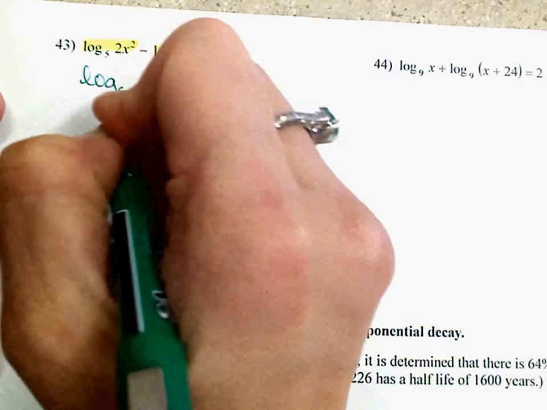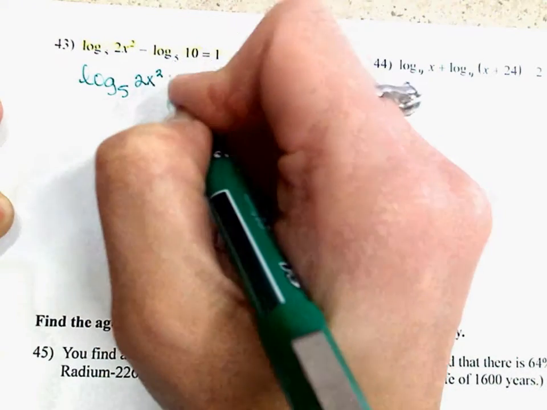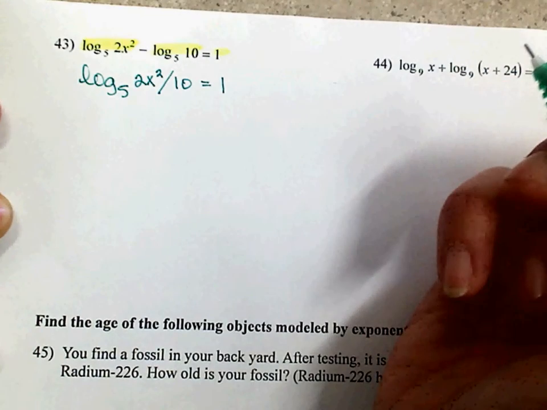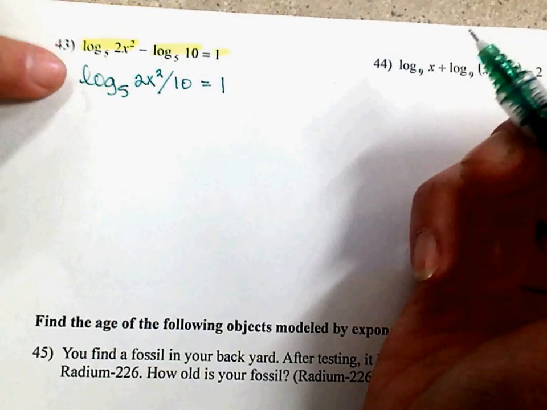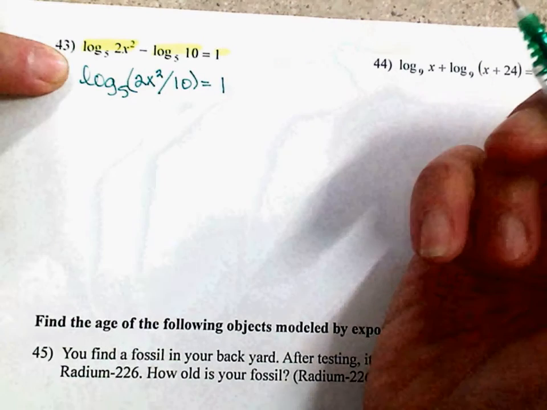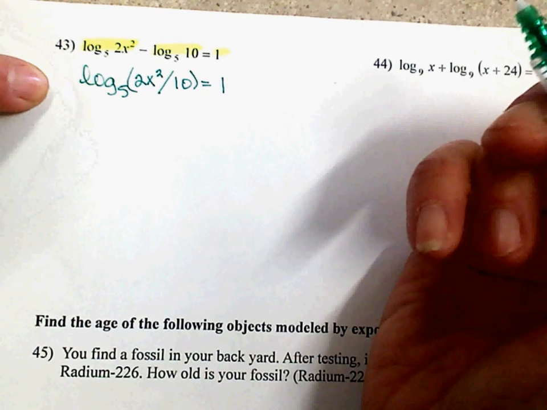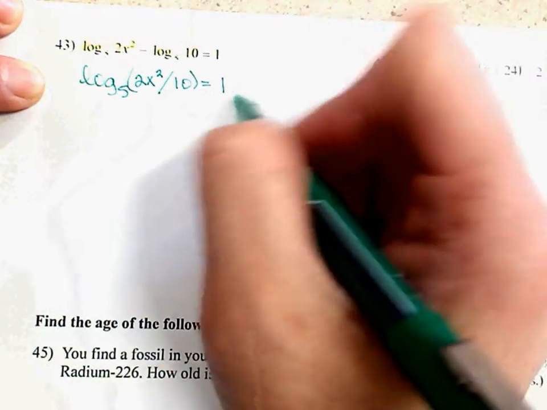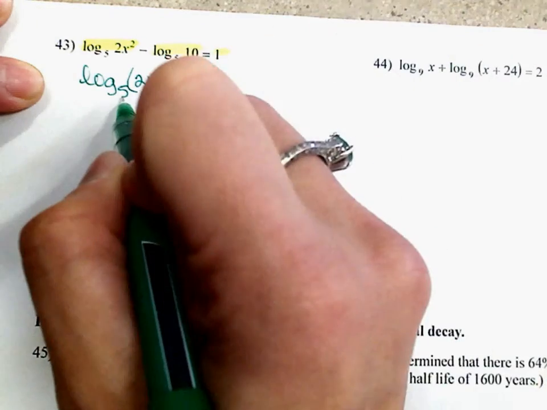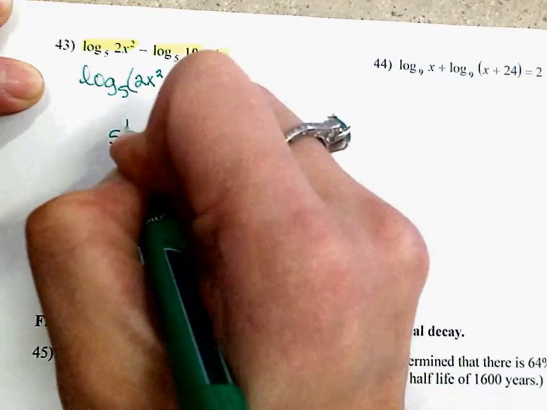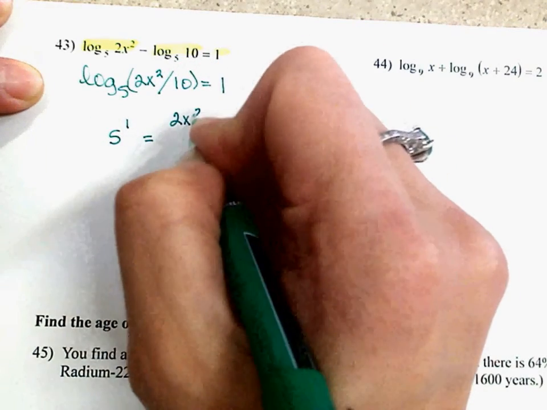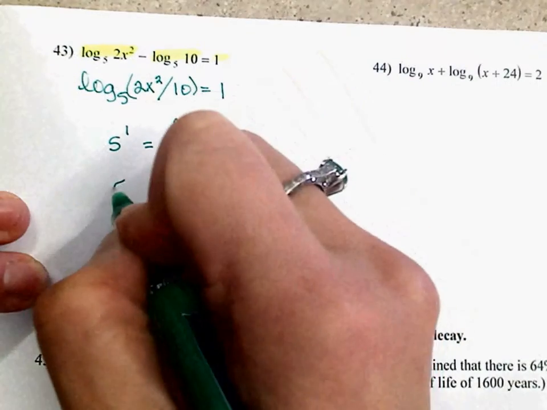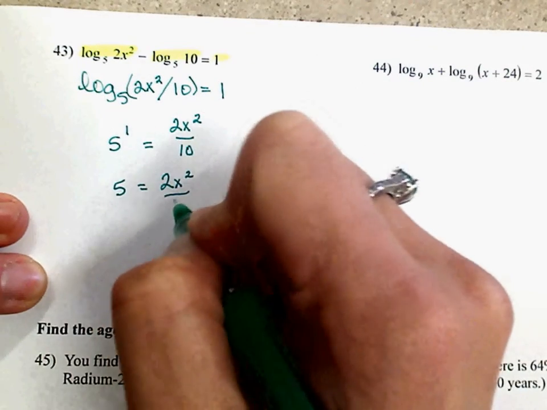So I'm going to write log base 5 of 2x squared divided by 10, is equal to 1. You see that right there? Now that I have this, and you're more than welcome to put parentheses around it, I want to get rid of the log. How do you get rid of a log? Well, the inverse is exponent. So observe, where is your base? My base is 5. 5 to the 1 equals 2x squared divided by 10. What is 5 to the first power? 5. So 5 equals 2x squared divided by 10.